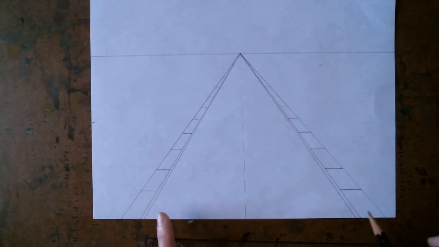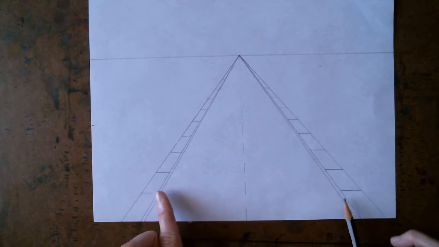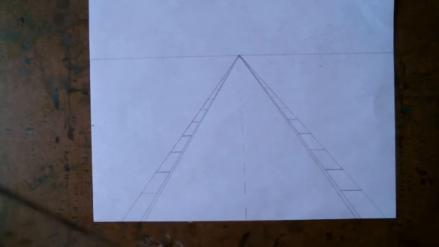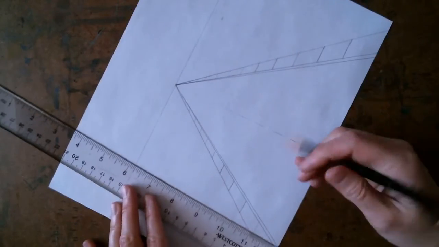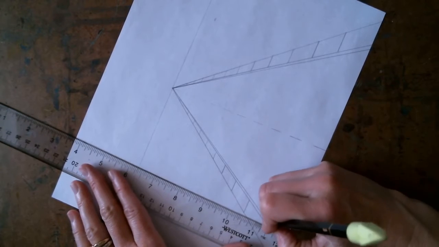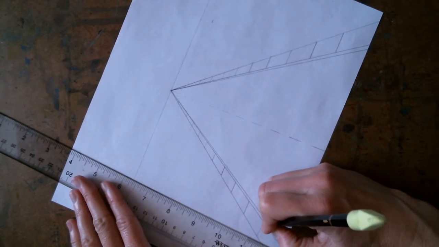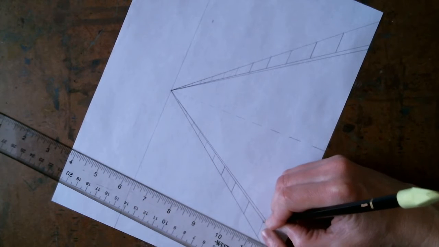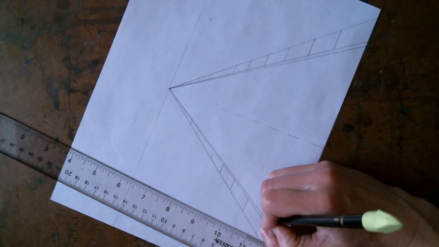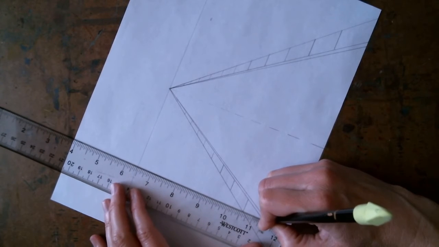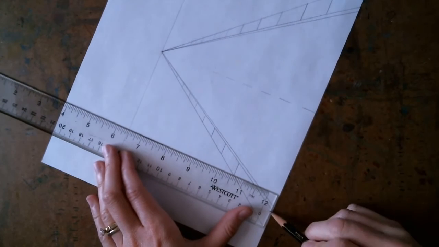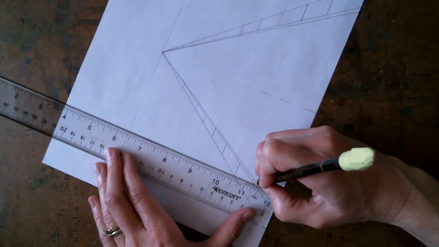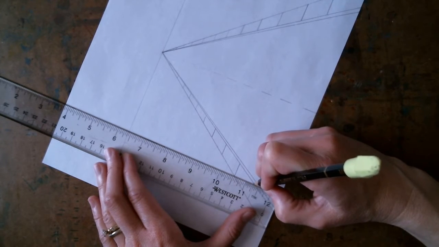Now we're going to add where the concrete is broken on our vertical line. So I'm going to line my ruler up with the bottom of my paper and put my pencil at that connecting point on my diagonal orthogonal line and my horizontal line of my sidewalk. So I'm going to put my pencil there, line the bottom of my ruler up with the bottom of my paper, and make a vertical line.